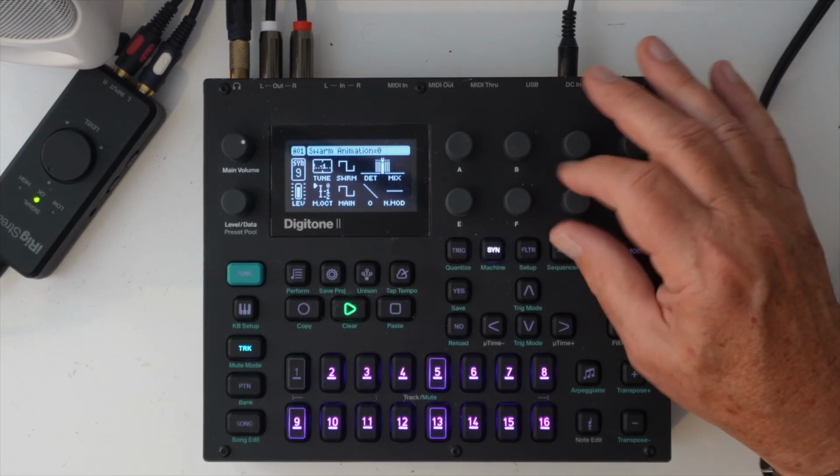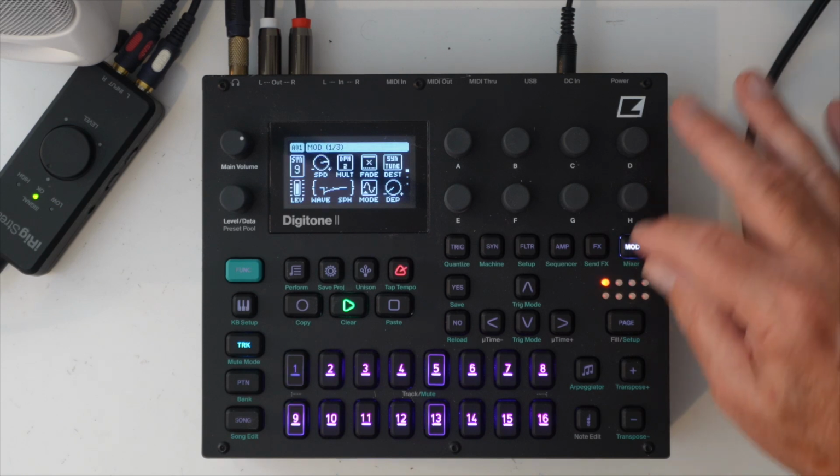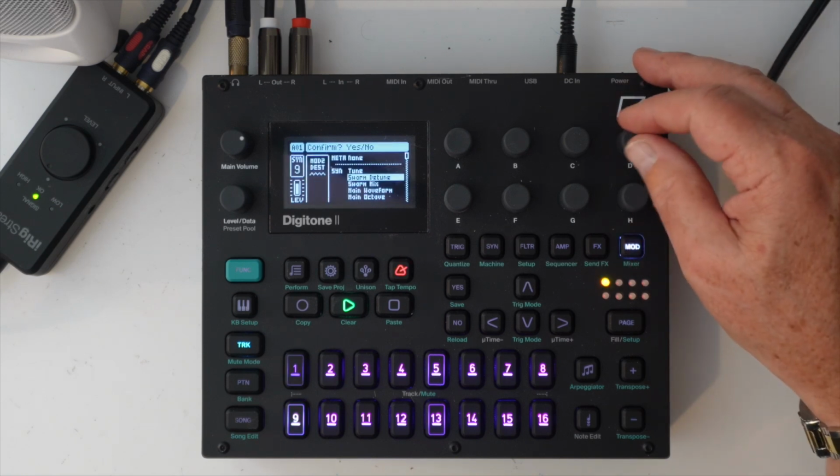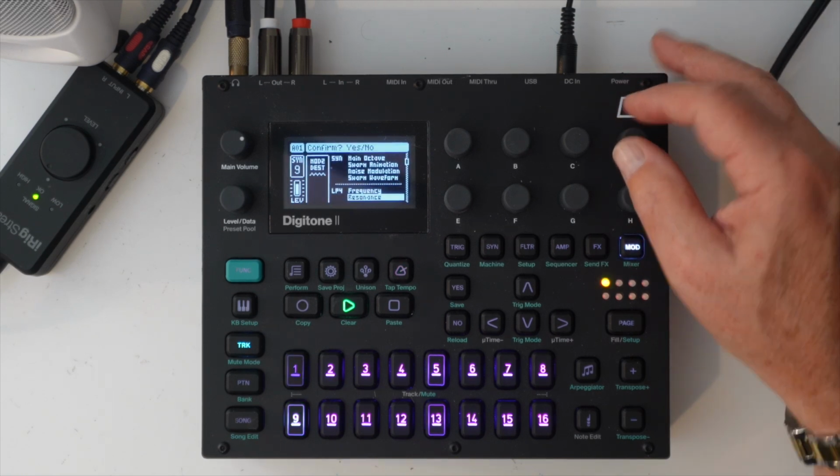That's not good. Back into here, let's just change something like the filter or frequency. Let's just see what else will happen.